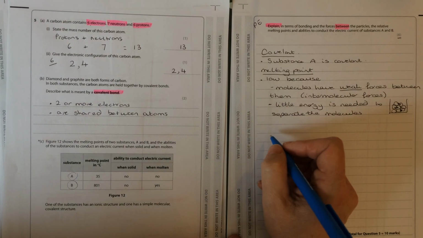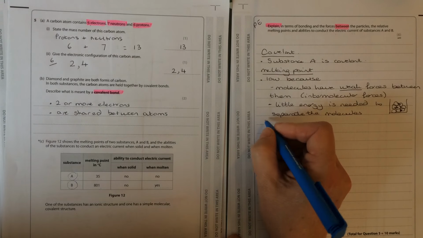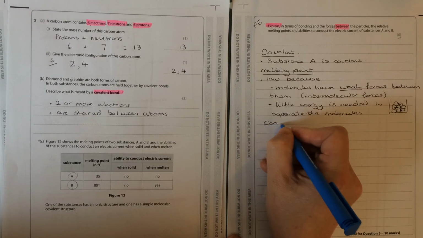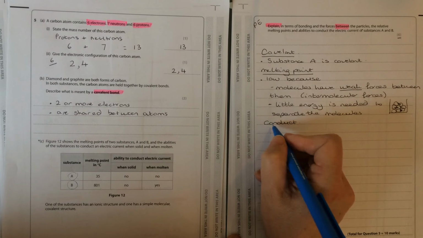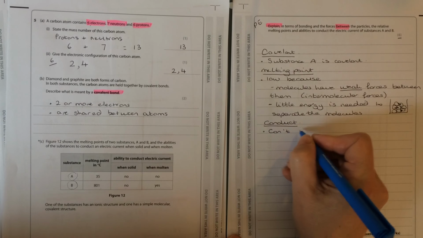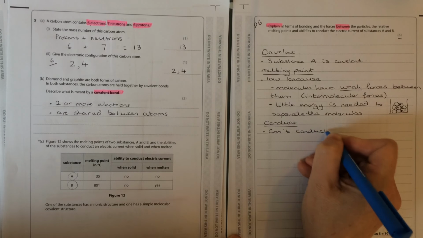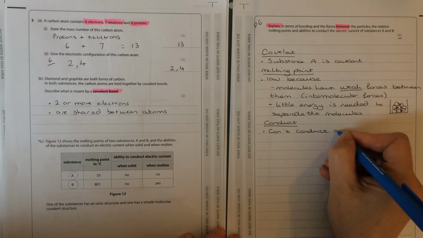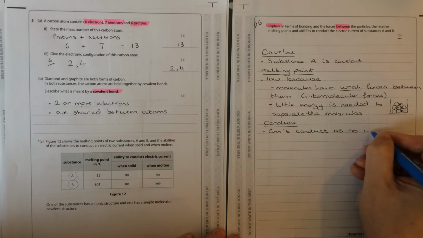So now let's look at the ability to conduct. Okay, so it can't conduct as there are no ions.